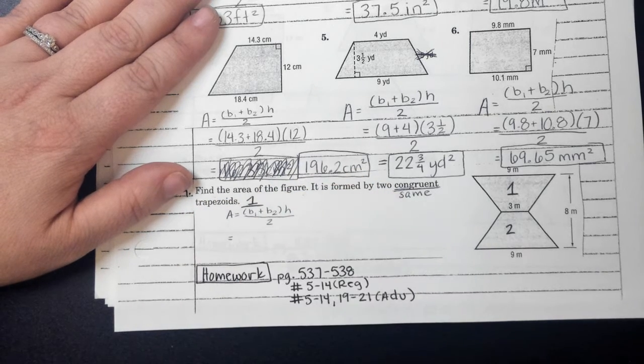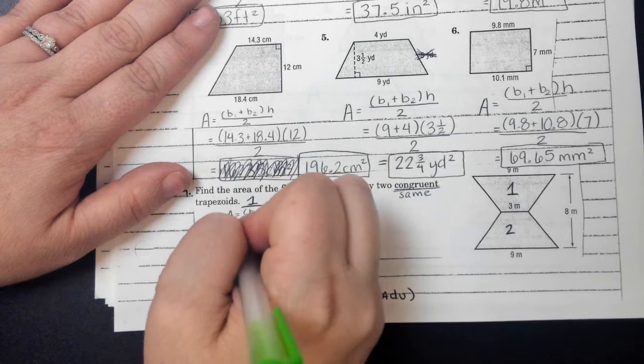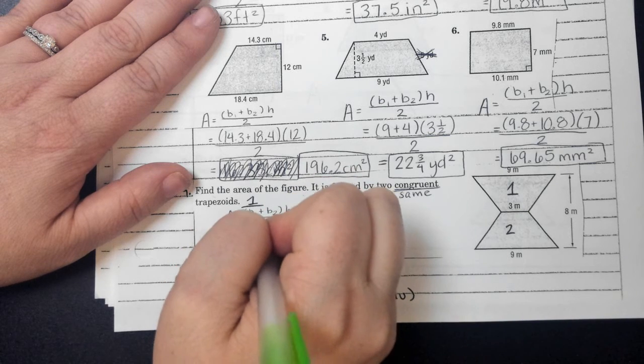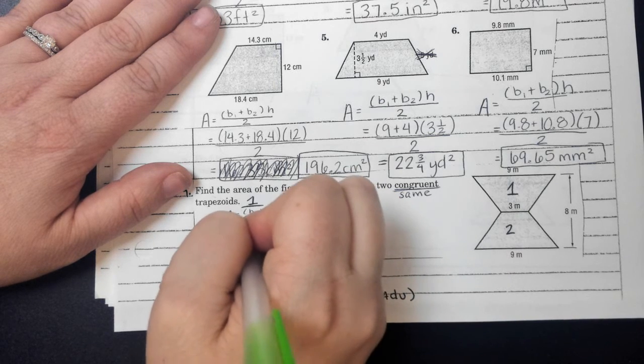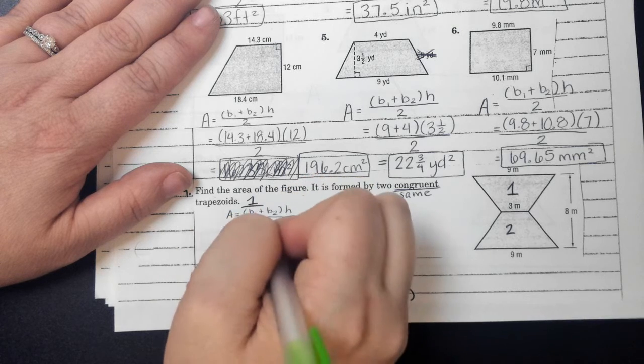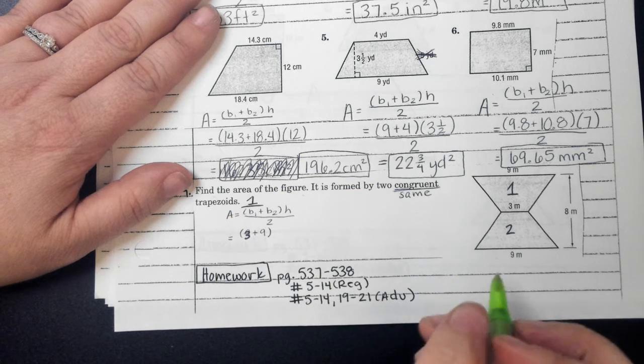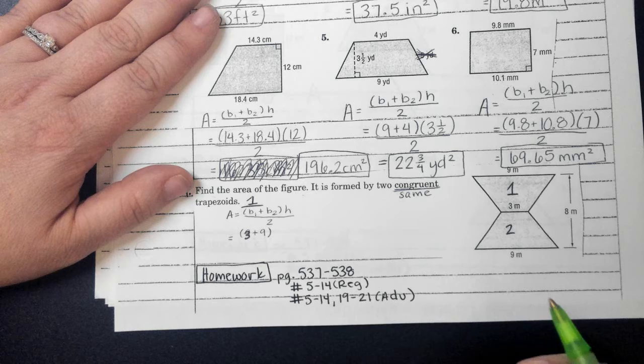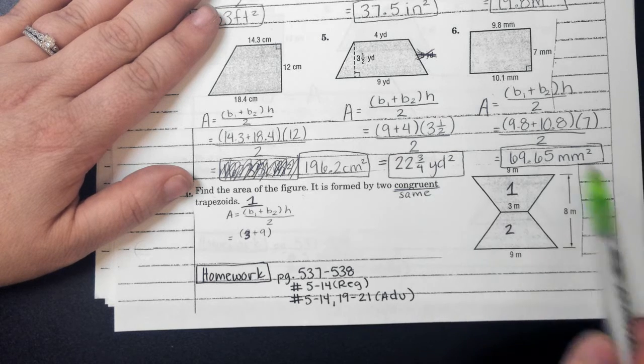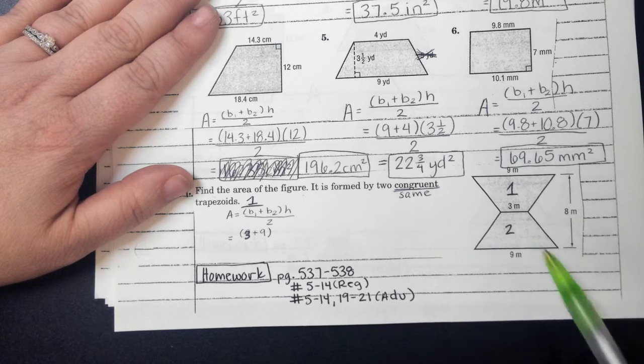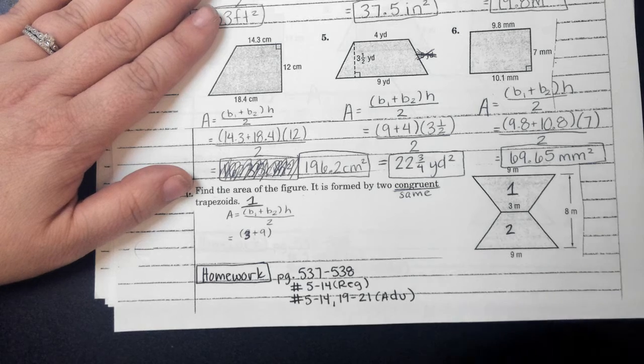For my first trapezoid, what are my bases? Ileana? 3 and 9. So I have 3 plus 9. What is my height going to be there, Tristan? 4. All right, where are you getting a 4? Because I don't see a 4 here. Because it's half of the whole.